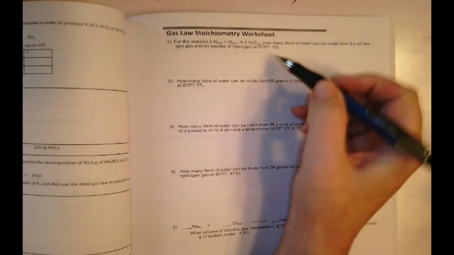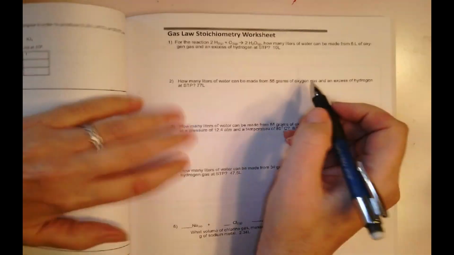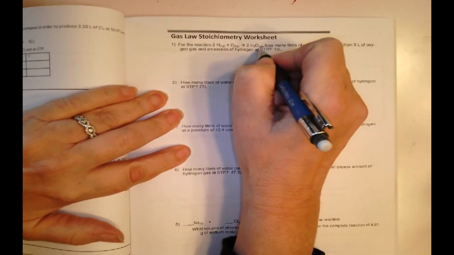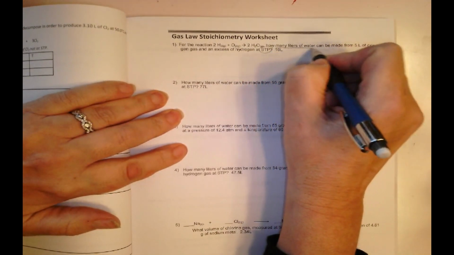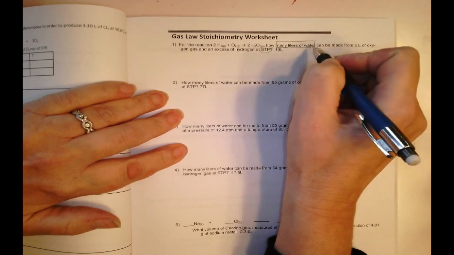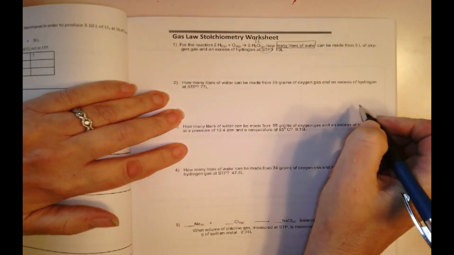So in your workbook, we're going to start out with some class examples. And for you guys, it's on page 106, 107. I'm going to start out on 107. 106 is the class examples, but that's the one where we're going to use PV equals nRT. And I want to do this one with you that's at STP, which is just a nice reminder of the stoichiometry we've already done. How many liters of water?